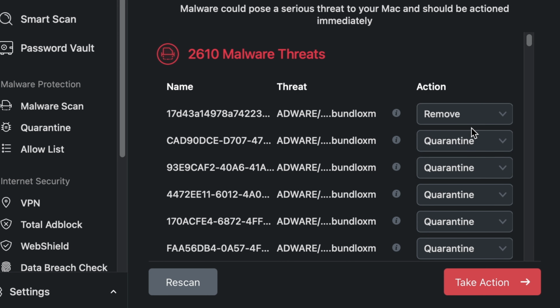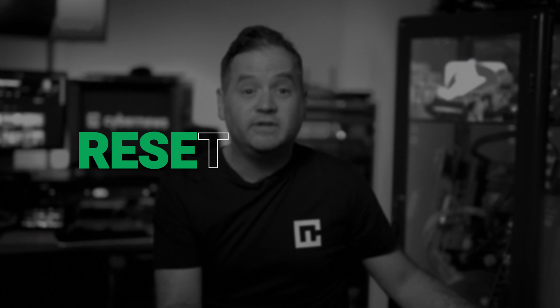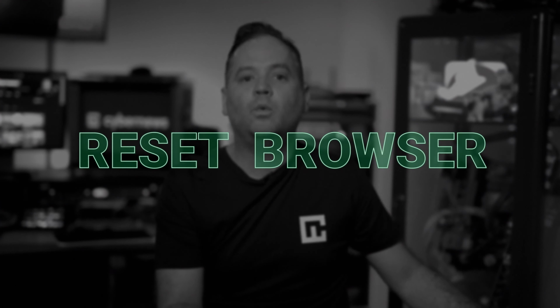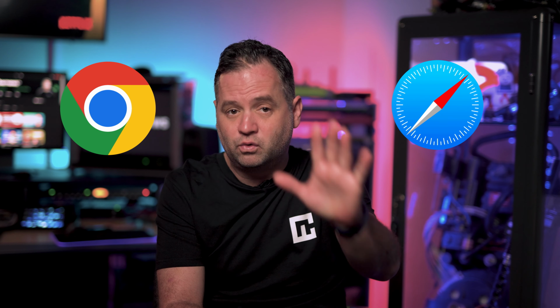Let me show you that process just in case. And the first thing you absolutely have to do if you want full Mac protection against Search Marquis is reset your browser settings. That will clean up all the settings, cache and cookies that got affected by the malware. I'll go through this step by step on both Safari and Chrome, so don't you worry, it's all very quick.